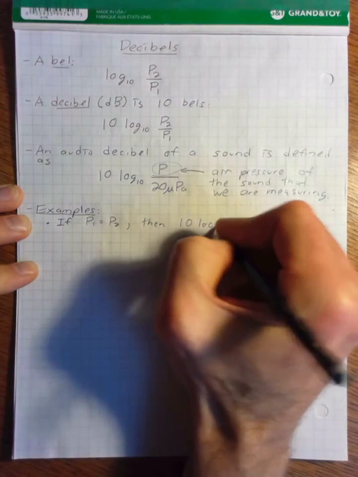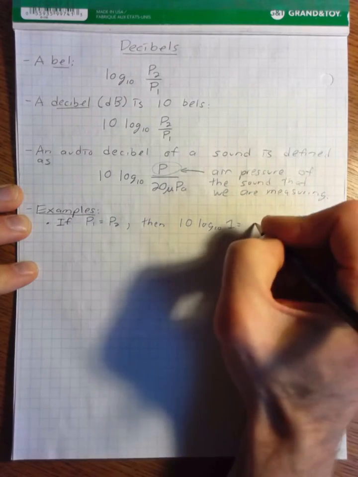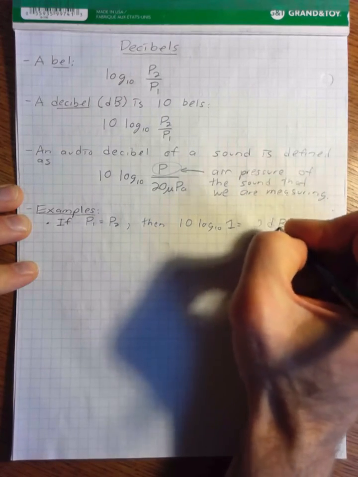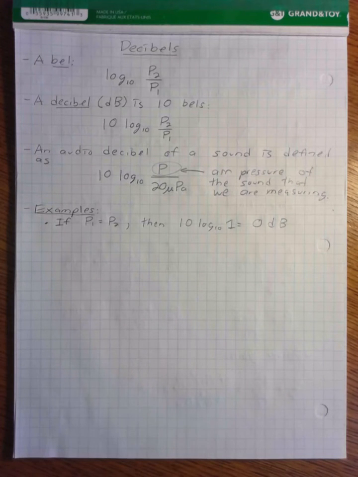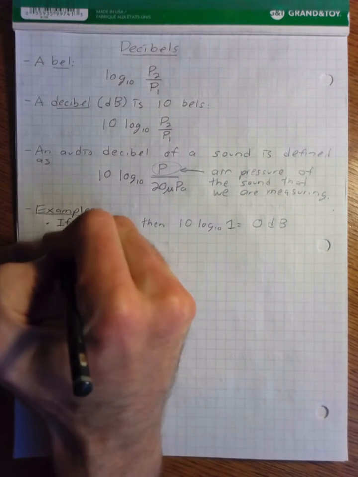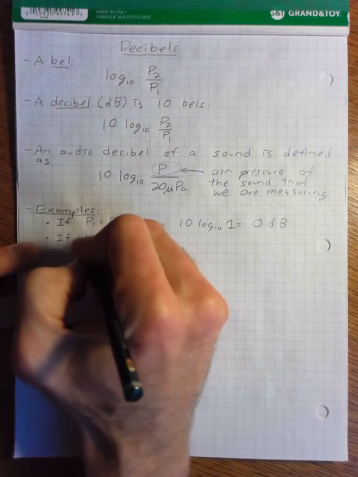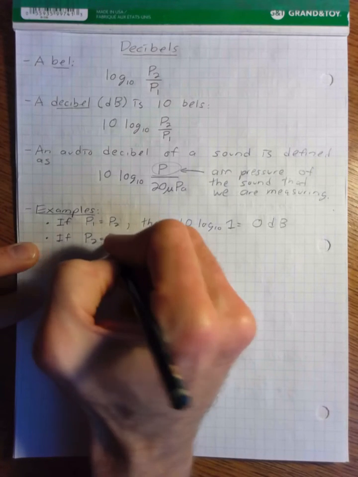Then 10 log 10 of 1 is equal to 0 dB. So if our two power levels are equal, our decibel ratio is 0. Now let's say P2 is greater than P1.